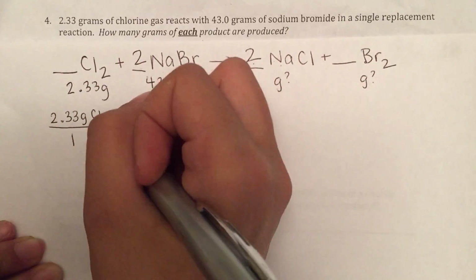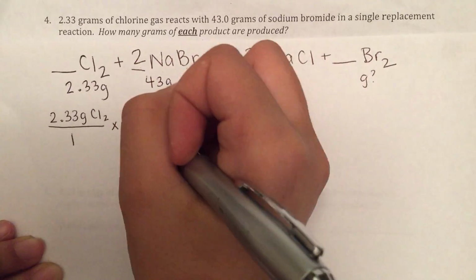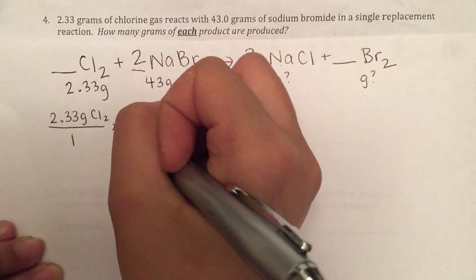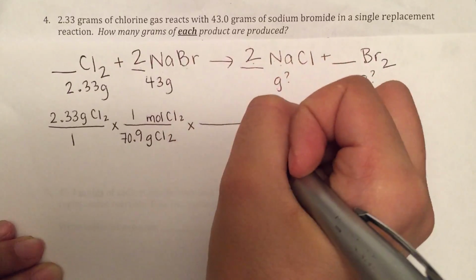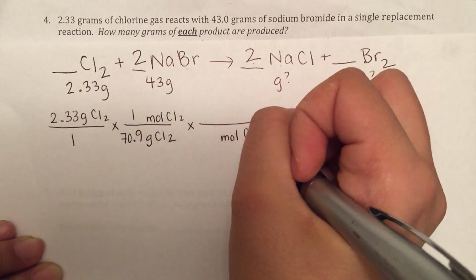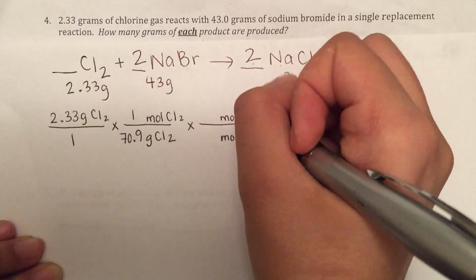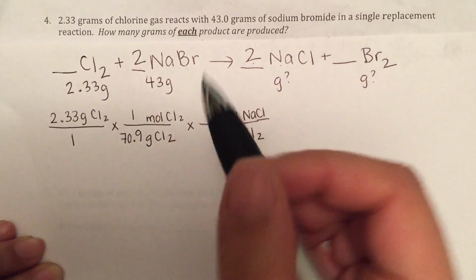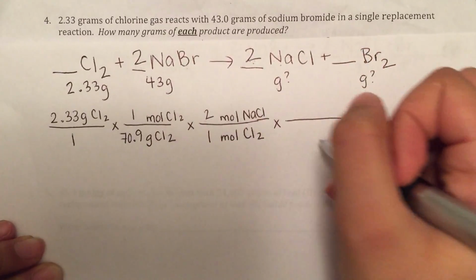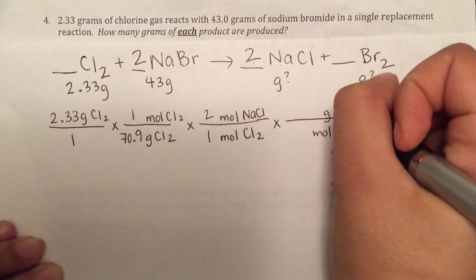over 1, okay, and then I'm going to convert grams to moles of chlorine, and my gram I'm getting from the periodic table. Once I have moles, I can go into my mole to mole reaction ratio. So it's moles of chlorine to moles of what I'm trying to get to, which in this case is sodium chloride. So if I look, it's a 1:2 ratio. And then I'm going to go from moles of sodium chloride to grams of sodium chloride.